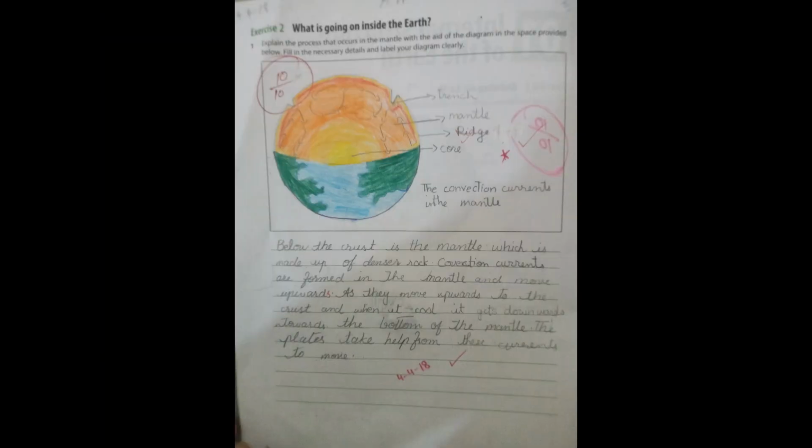Students, now you are supposed to open workbook page number 2. Here is exercise 2. What is going on inside the Earth? Explain the process that occurs in the mantle with the aid of the diagram in the space provided below. Fill in the necessary details and label your diagram clearly. Here you can see the picture and you have to label your diagram as trench, mantle, ridge, core, the convection currents in the mantle.